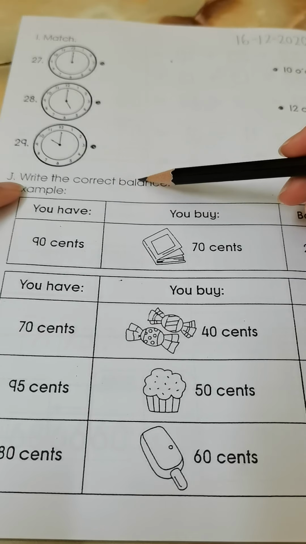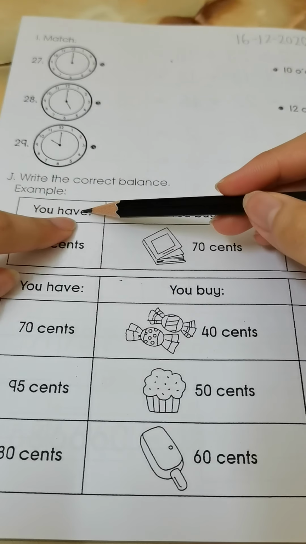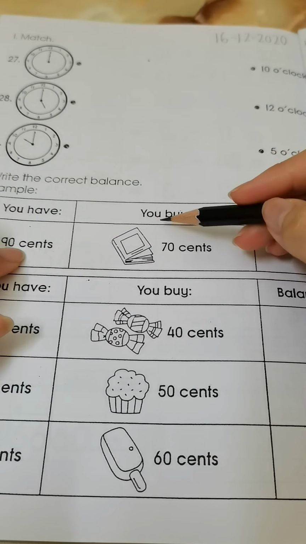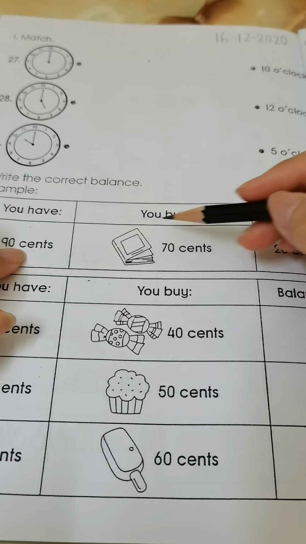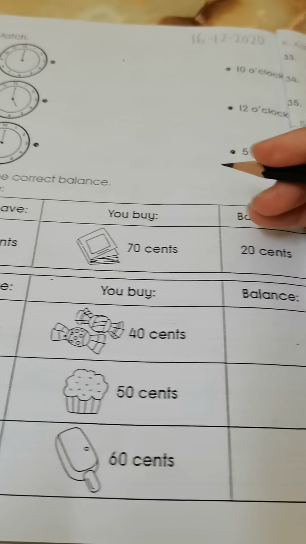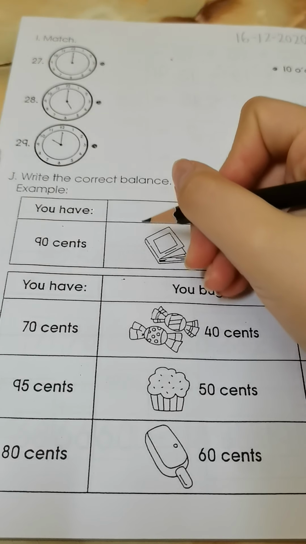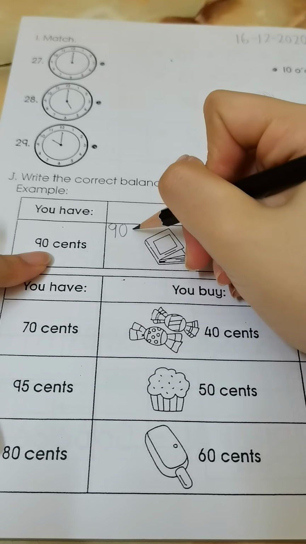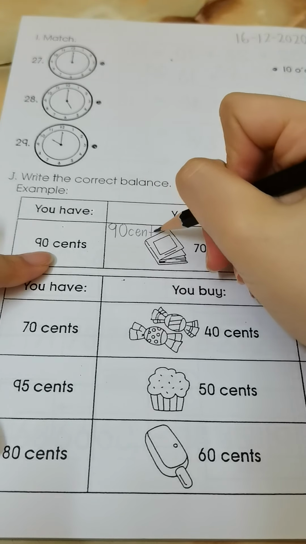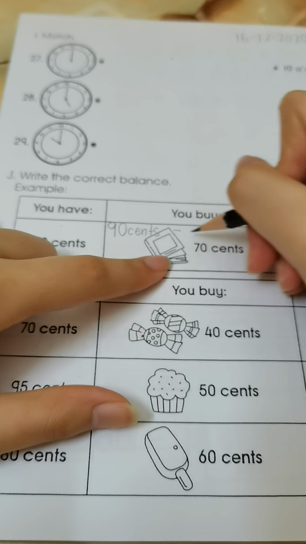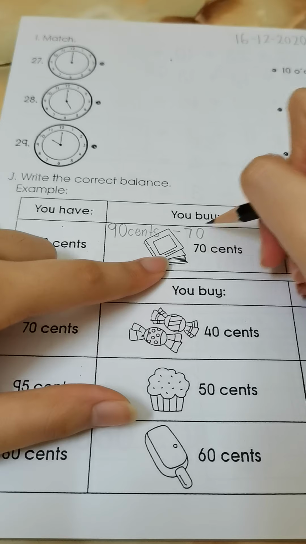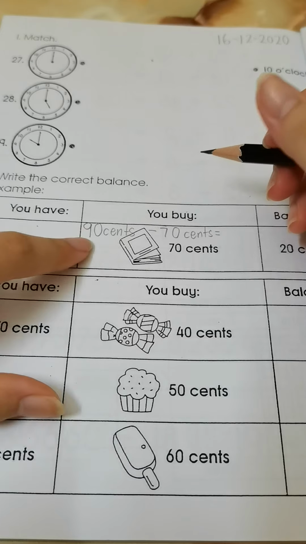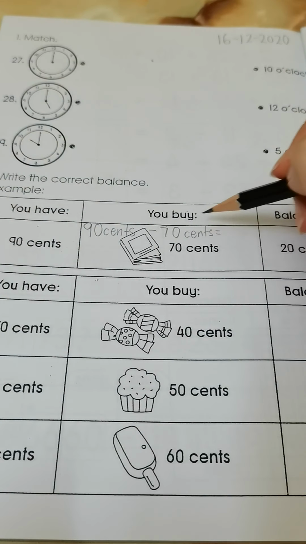Write the correct balance. Example, this one is the total money that you have, it's 90 cents. And you want to buy a book that costs 70 cents. So how much is the balance here? So you can just use the total money that you have, 90 cents, to cut the things you want to buy, 70 cents. Then you can know the balance. And now we're going to count this. 90 cents minus 70 cents equal.